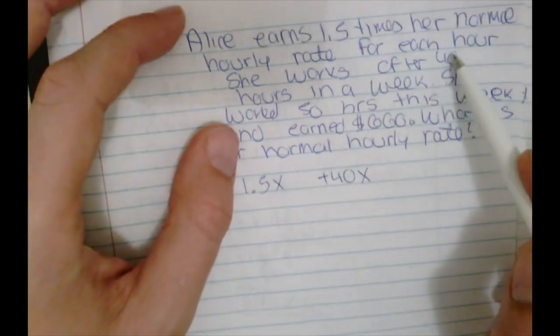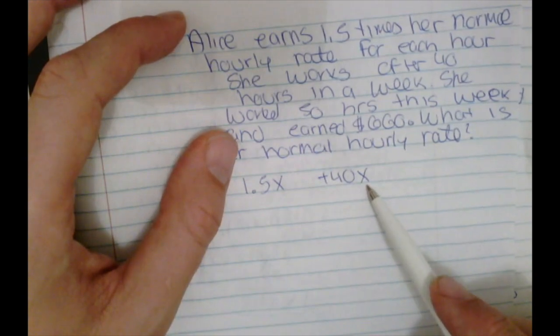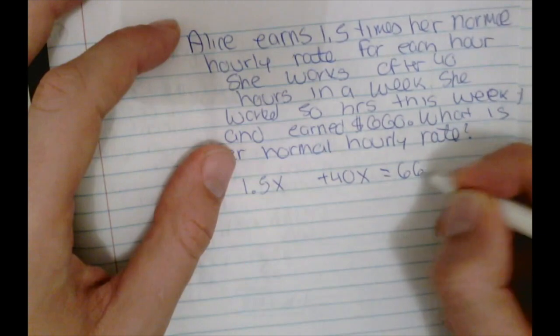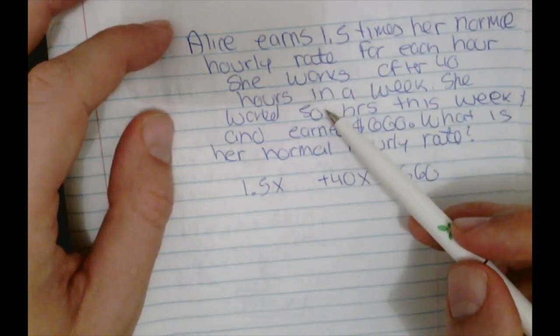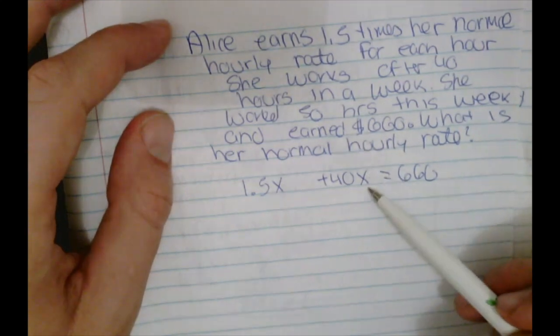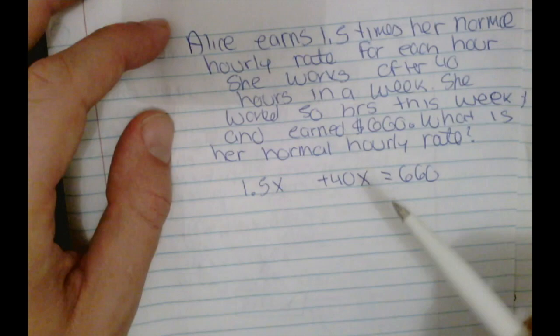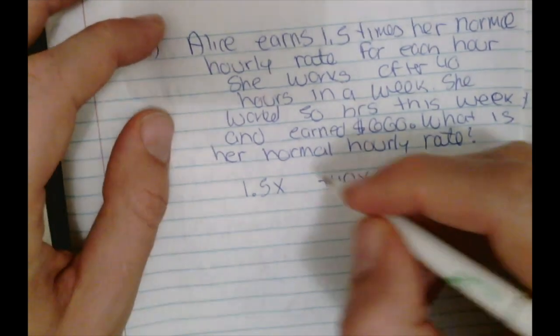Secondly, we had 40 hours in a week, and again, we don't know what her hourly rate is. That's going to be equal to 660. It's important for us to realize that if she works 40 hours in a week, and she worked 50 hours last week, the 10 is going to be pretty significant because that's going to be the amount of extra hours she worked.